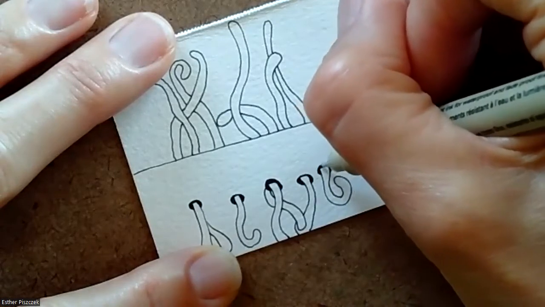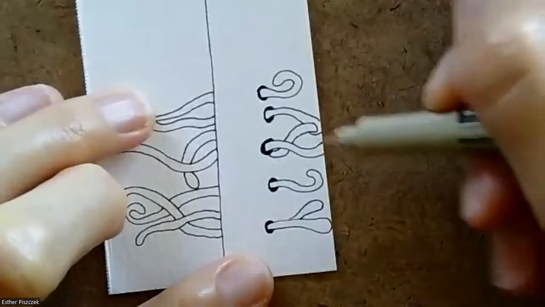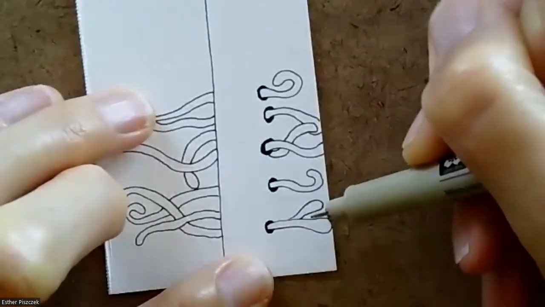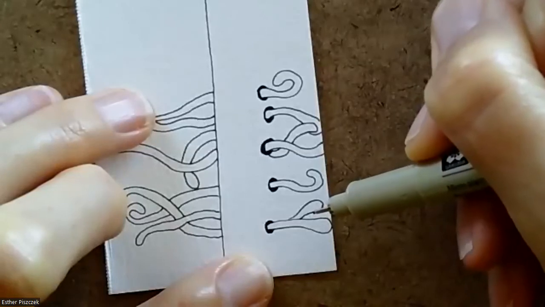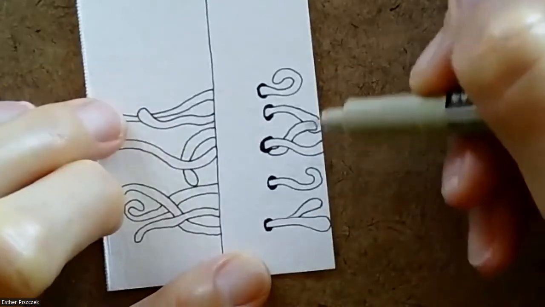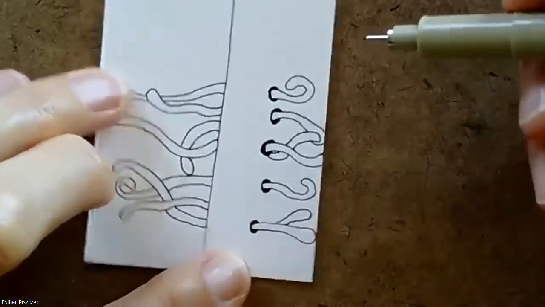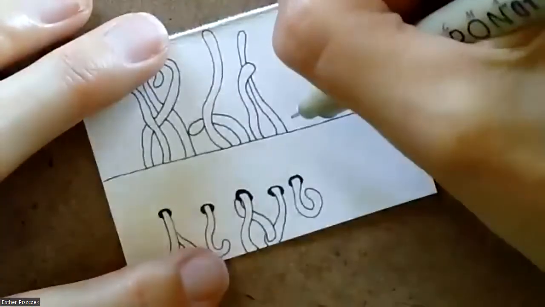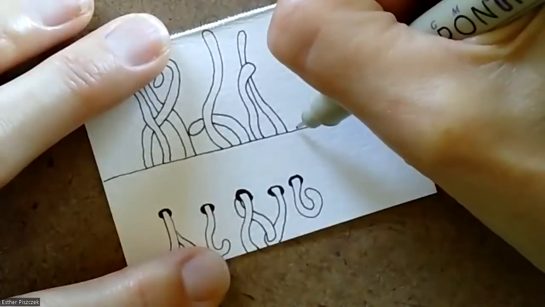I notice that my little line at the bottom here isn't lining up straight. They're kind of coming from all over. I'm just allowing that to happen. It doesn't need to be straight. It's going to look very interesting because it isn't. Interesting is good. Different is good.